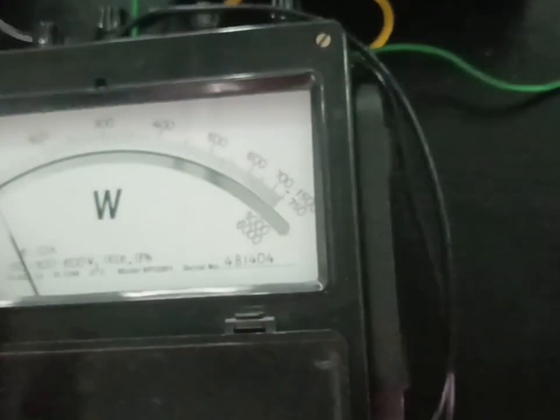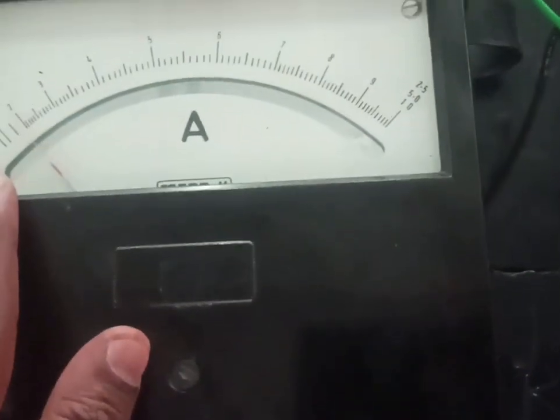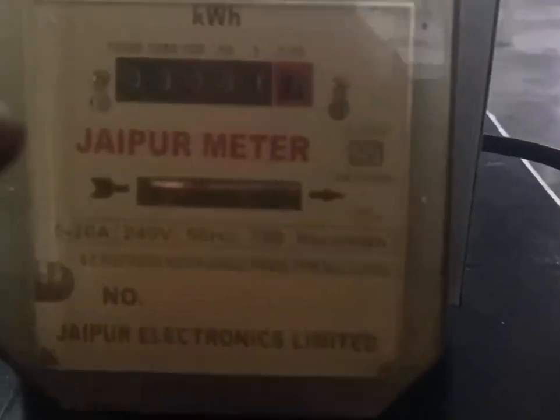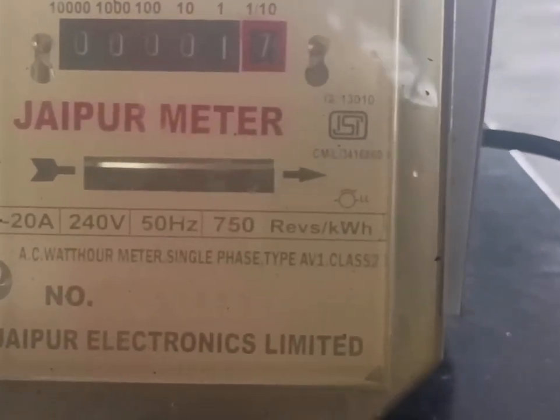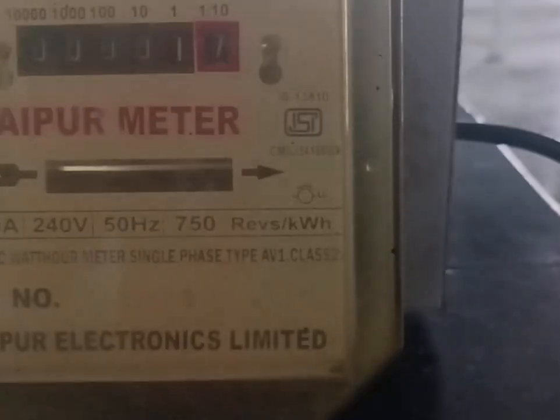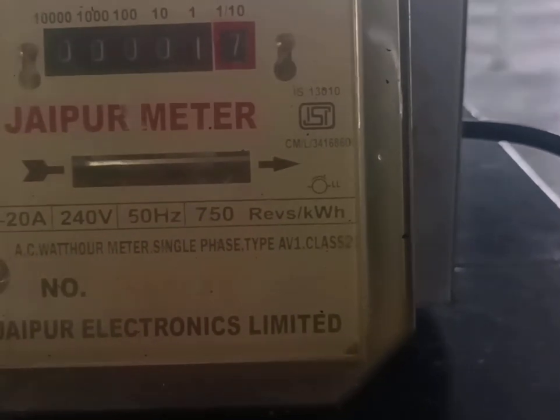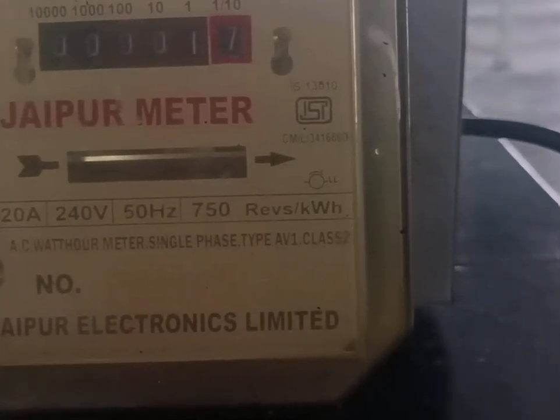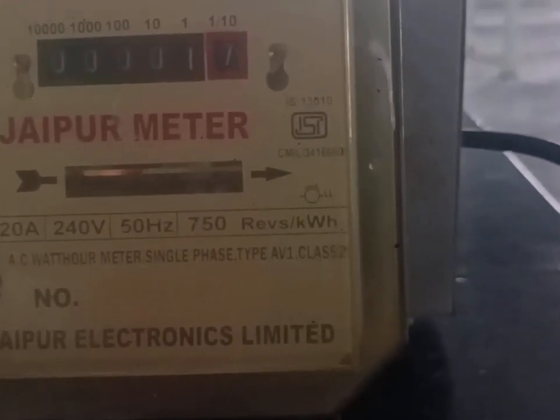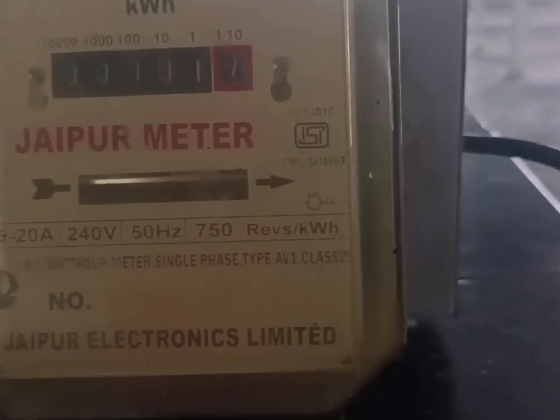The wattmeter rating changes from 50 to 100, the ammeter shows nearly 2 amps under this load condition, and the voltmeter drops another 1 or 2 volts. In the energy meter, the disc rotates faster compared to the previous 1 amp load. Now the 2 amp load is switched on, the energy meter disc rotates fast, and we take the second reading.